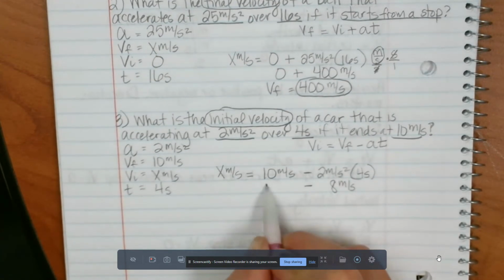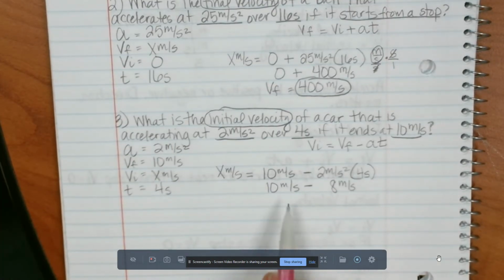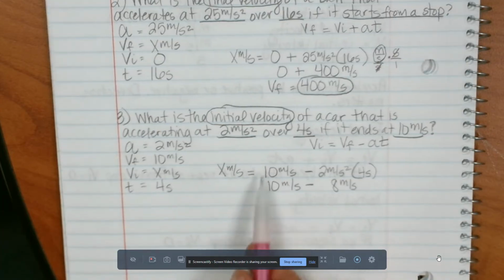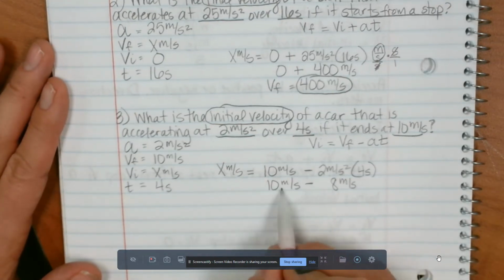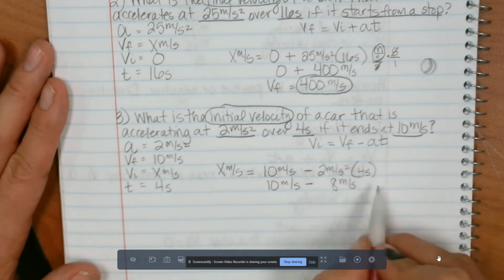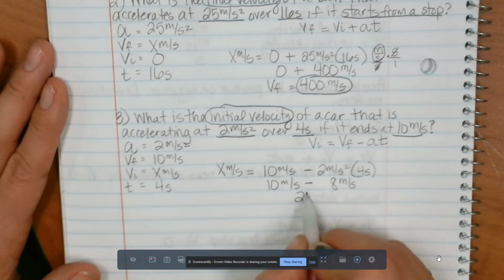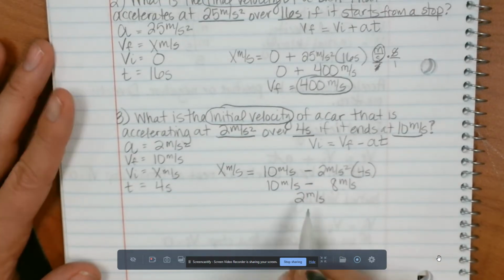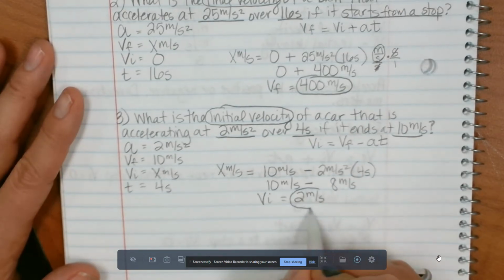I'm going to drop my subtraction sign and my final velocity that I haven't used. So now I am able to solve 10 meters per second minus 8 meters per second, same units, meaning I can solve, and I know that 10 minus 8 is 2 meters per second. So my initial velocity equals 2 meters per second. So that's what it starts at.